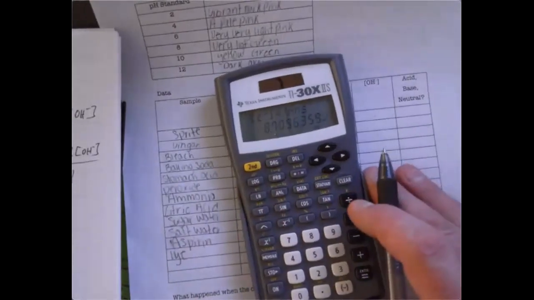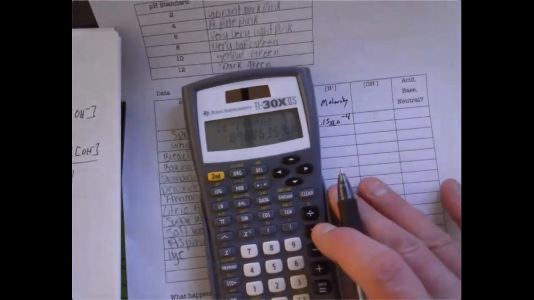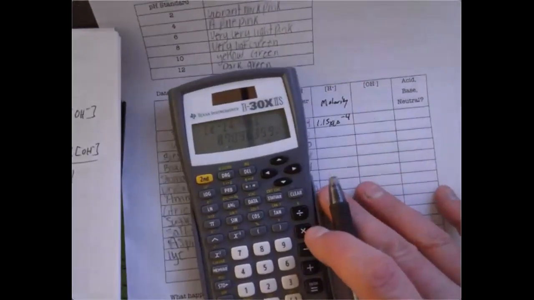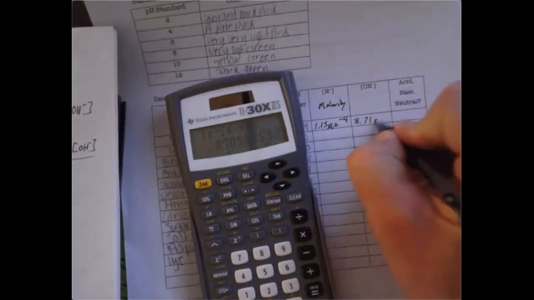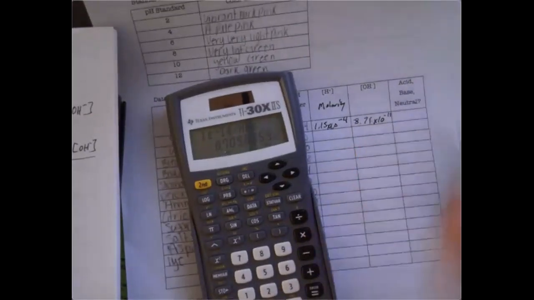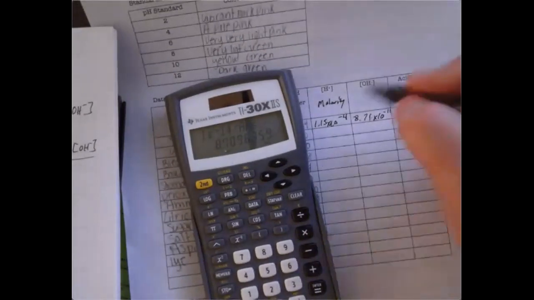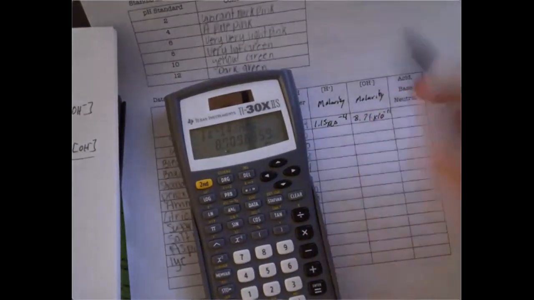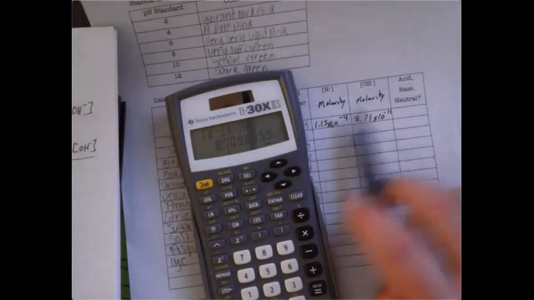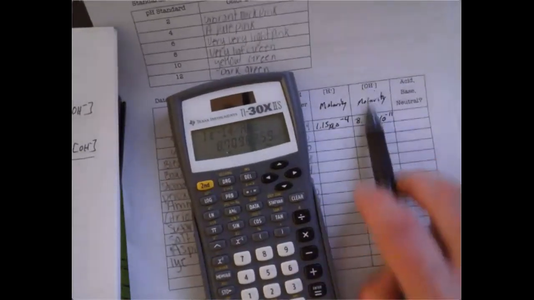That's going to give me 8.71 times 10 to the negative 11. And that again is also molarity. So that's the hydrogen ion concentration, and that is the hydroxide ion concentration there.